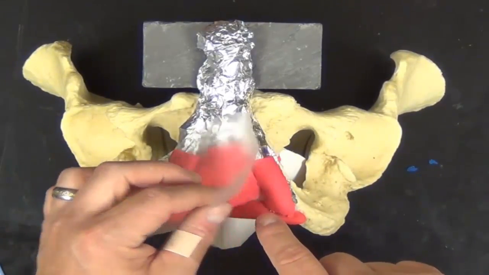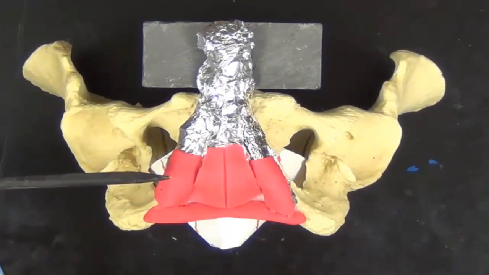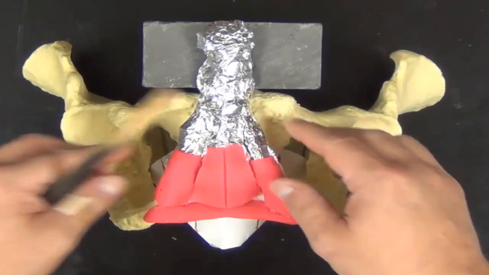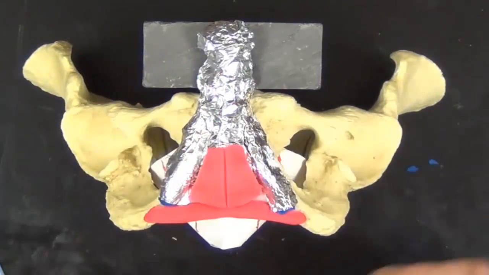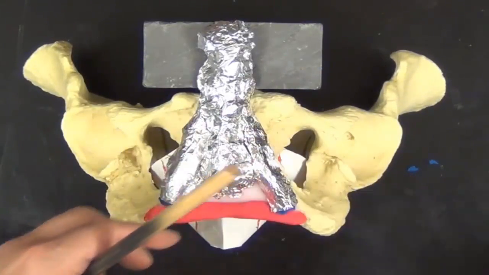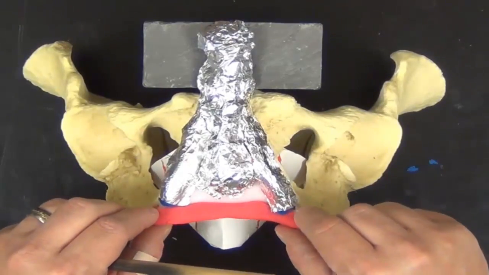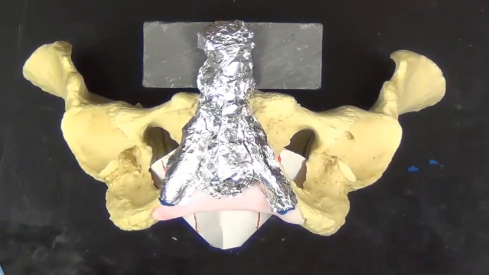This is going to contain the muscles and erectile tissues related to the penis. Ischiocavernosus muscles here, bulbospongiosus muscle here, and we've got the superficial transverse perineal muscle as well. We'll just take it off for ease.